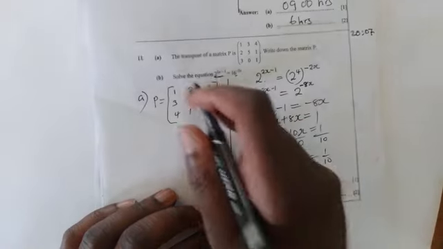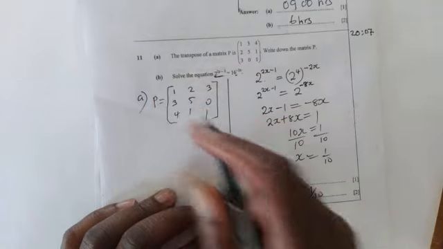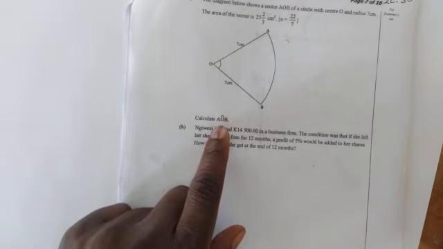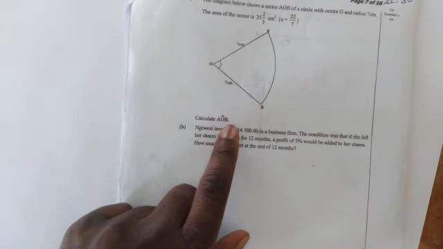Here we write this transpose. The matrix P is supposed to come here. So I'm taking you to question 12 now. Question 12 has two parts. The diagram below shows a sector AOB of a circle with center O and radius 7 centimeters. The area of the sector is 25 2 over 3 centimeters squared. Take pi as 22 over 7. Calculate angle AOB.